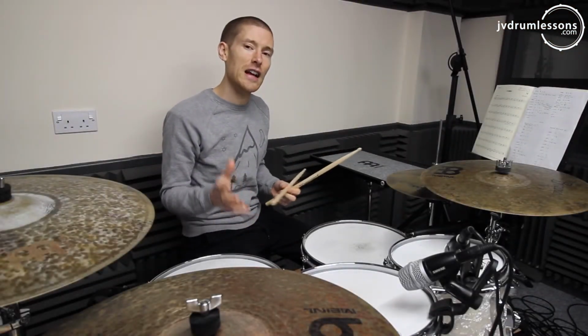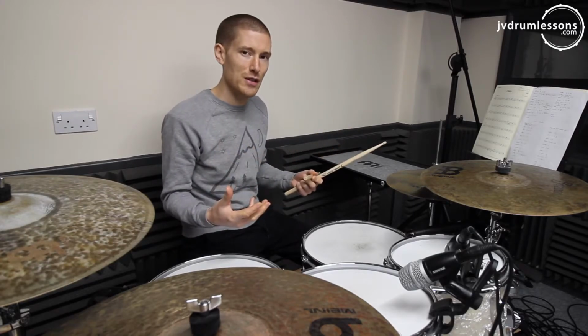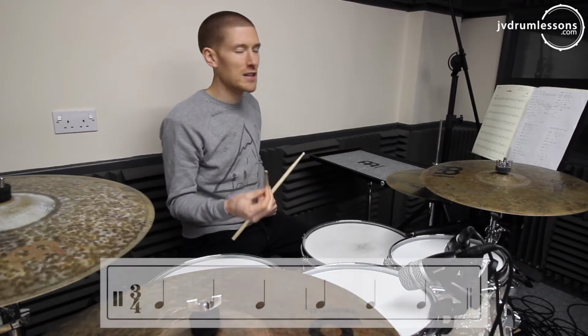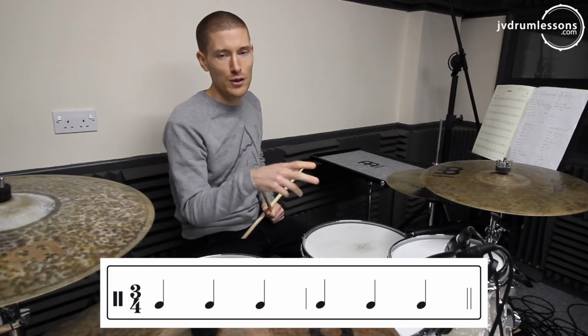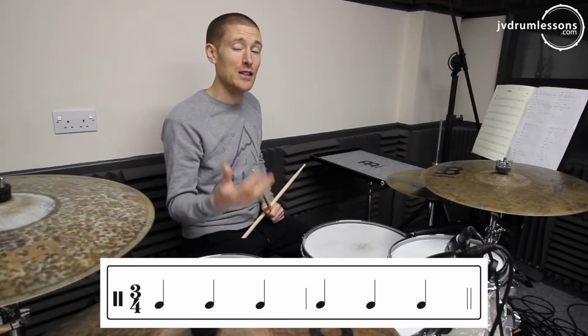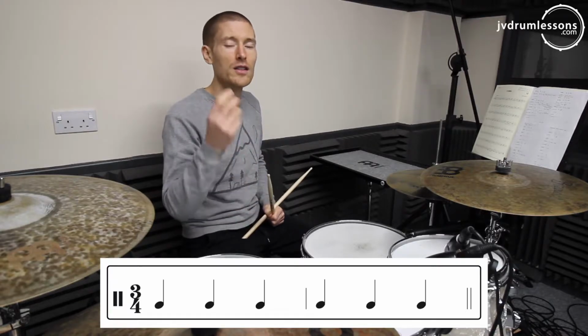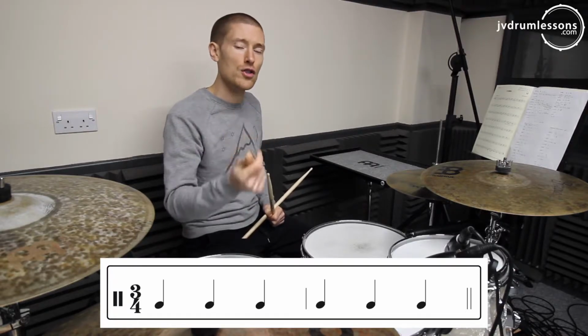And now we'll try section A with the backing tracks. We're going to play it with the music. So you can see for the counting, we've got 3 quarter notes for the first bar and another 3 quarter notes in the second bar. So the counting is 2 bars of quarter notes. We've got 1, 2, 3, 1, 2, 3.